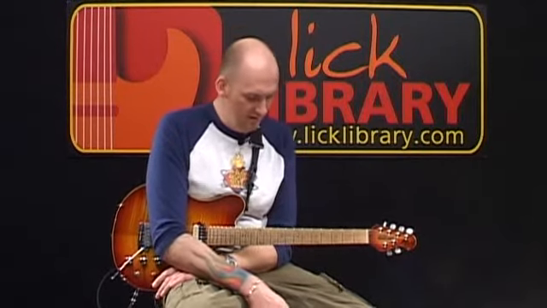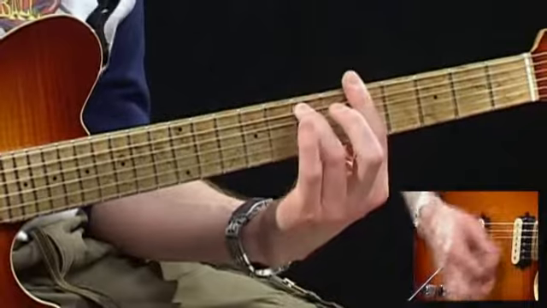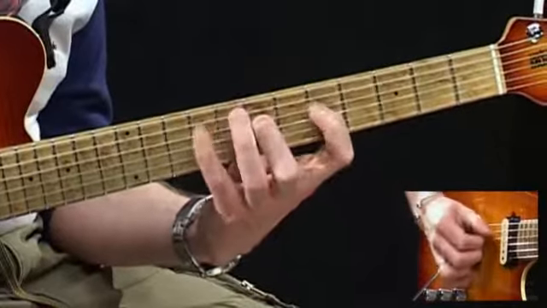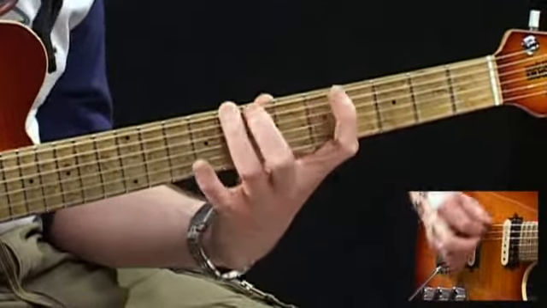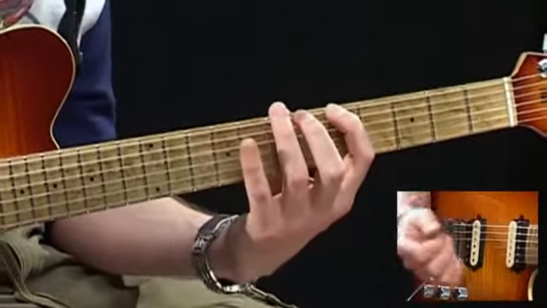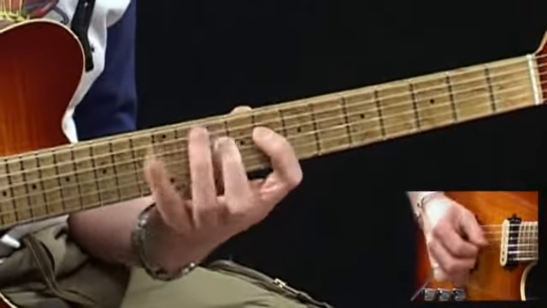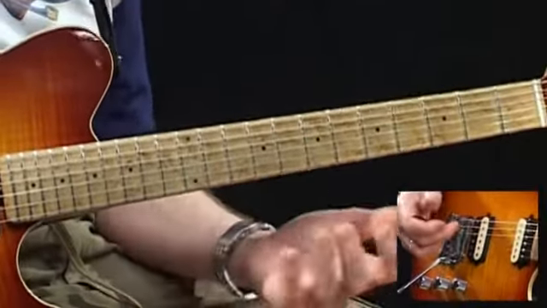But the one thing that I used to do originally was I'd try and move my modal shape 3-note per string all over the neck. So if I was playing A Dorian, for instance, I would play that shape. And then if it's a change to C Dorian, I would have to move my Dorian shape up, which wasn't that useful.